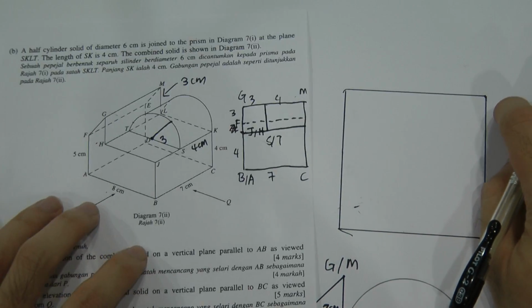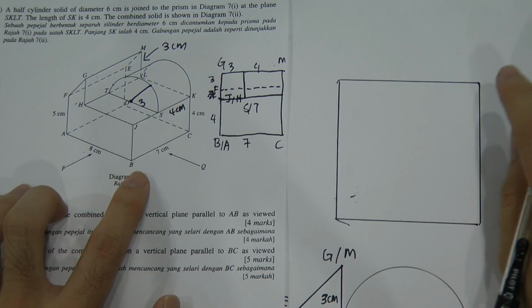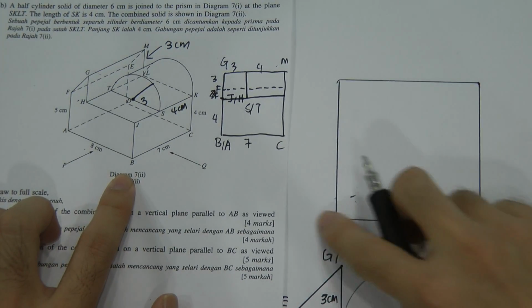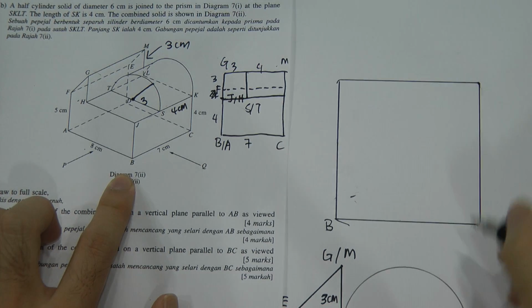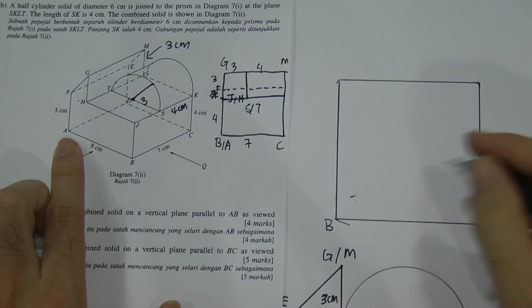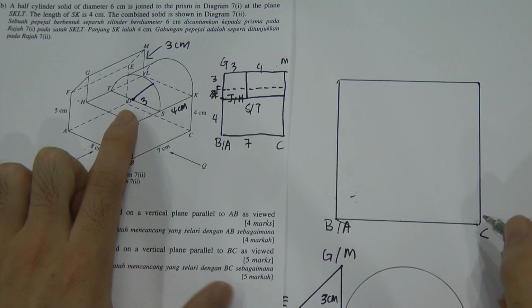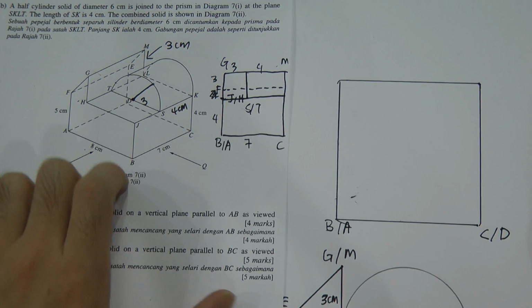After I'm done, because now from this direction, I just start to label. Because you want it parallel to BC, so this one must be B and C already. So from this direction I will see B, then I will see A, so it's B slash A. I will see C, then I will see D, so it's C slash D.